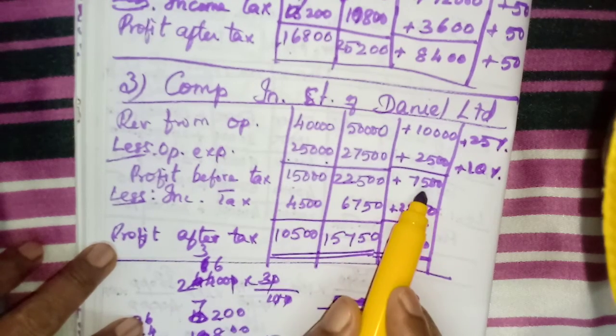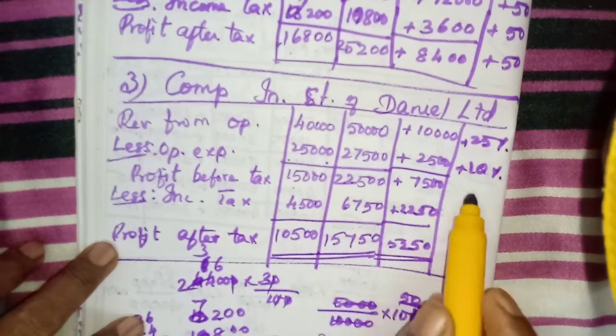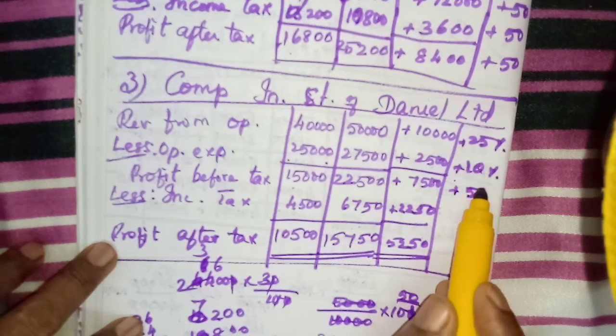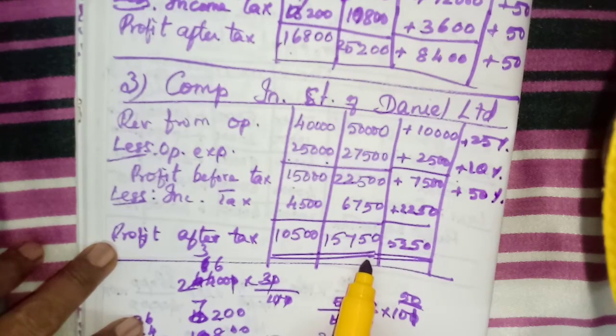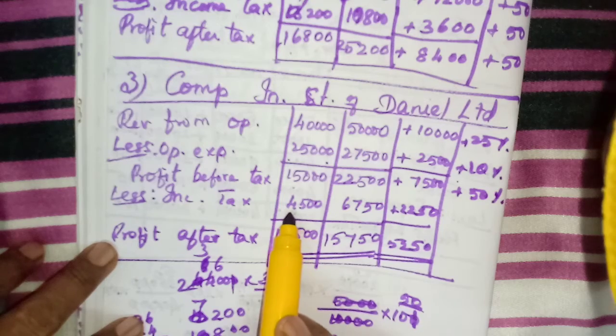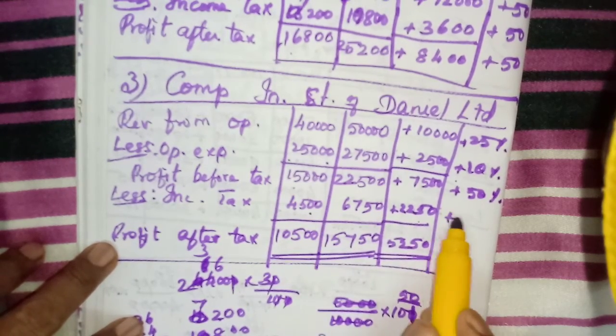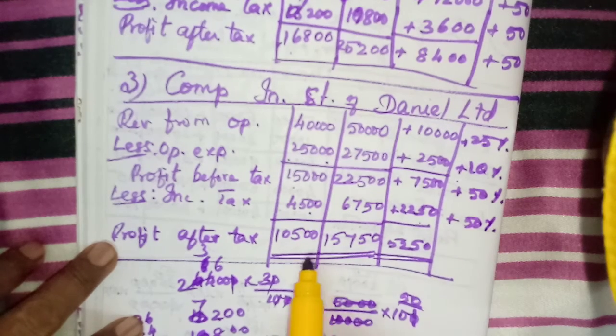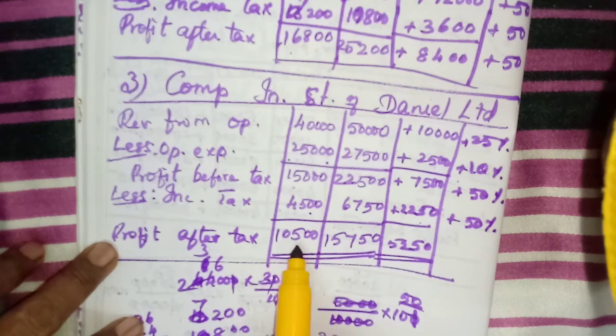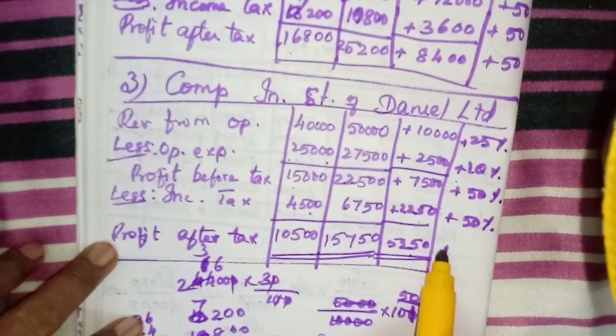Then 15,000, 7,500. This is half, isn't it? So plus 50%. Here 4,500, 2,250. This is half. So 50%. Here 10,500, 5,250. So half.